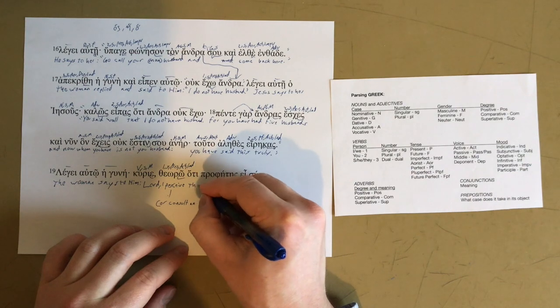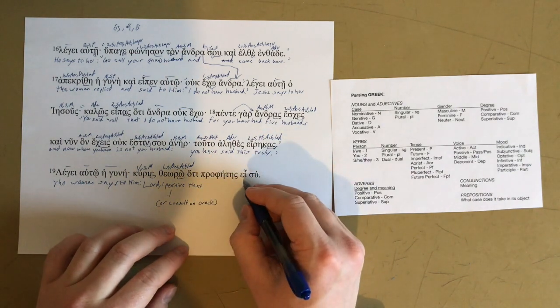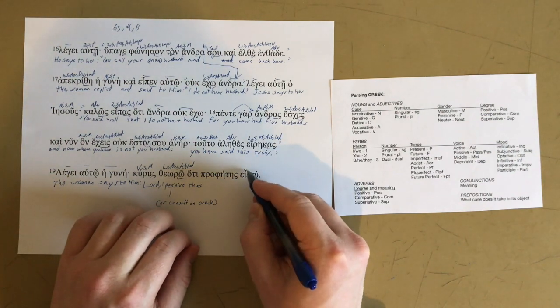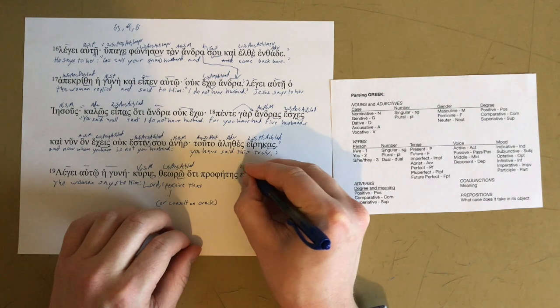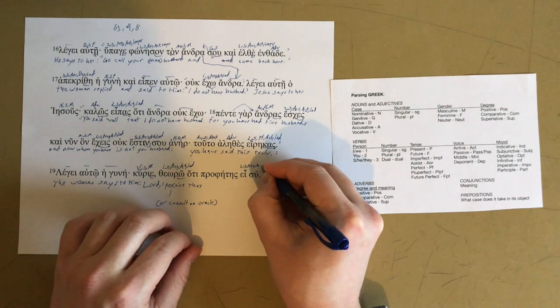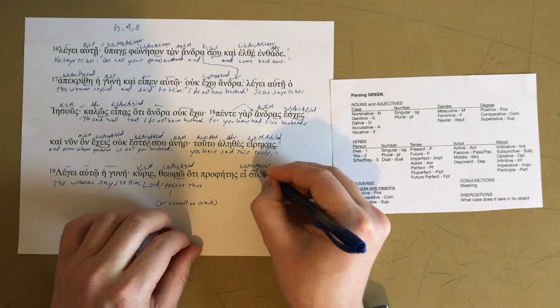Hoti, that. Prophetes a here is our verb. The reason we know it is not if is because of the circumflex accent right there. So that is a second person singular, present, active, indicative. Su is of course nominative singular.